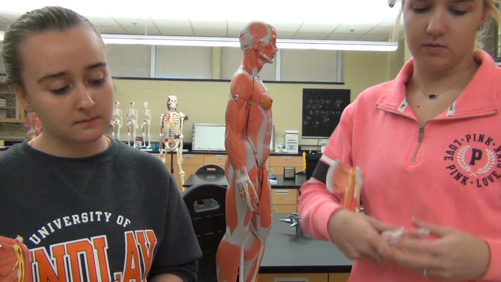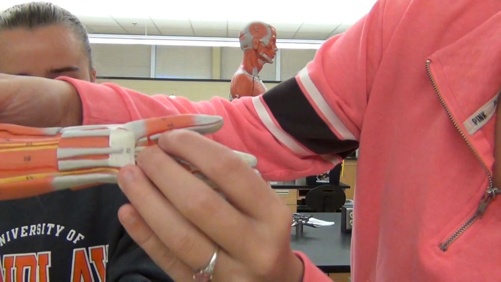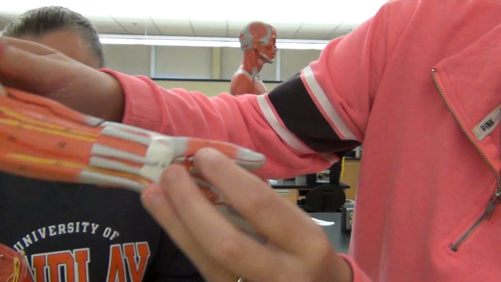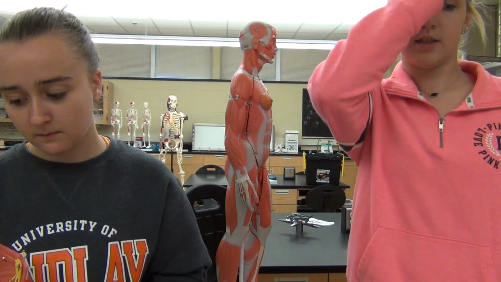Next is the flexor pollicis brevis, which is 42. So under, inferiorly of the 41. The origin is the flexor retinaculum and nearby carpals. The insertion is the lateral side of the base of the proximal phalanx of the thumb, and the action is it flexes the thumb.